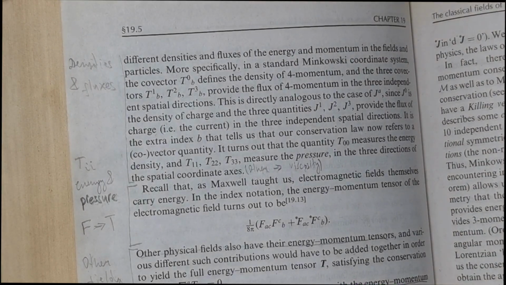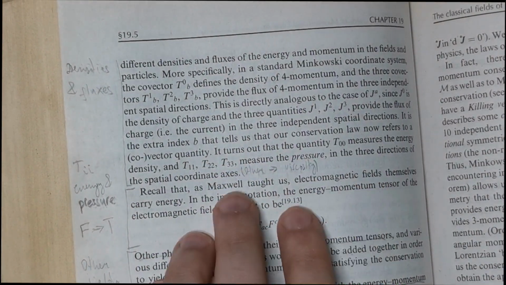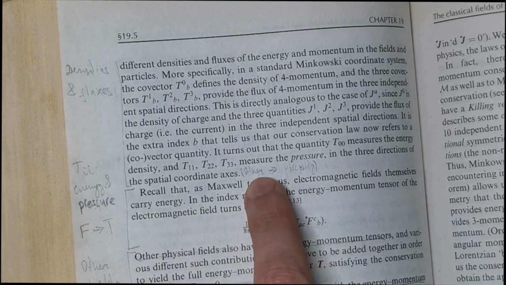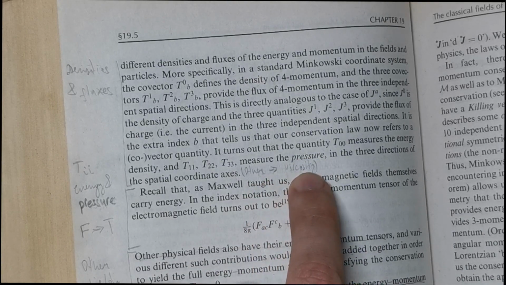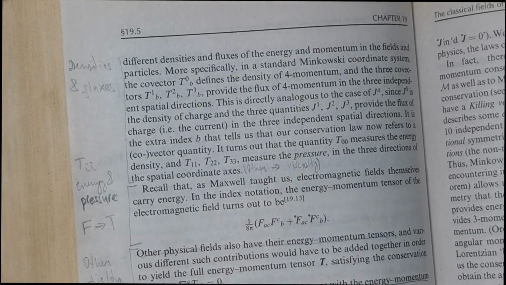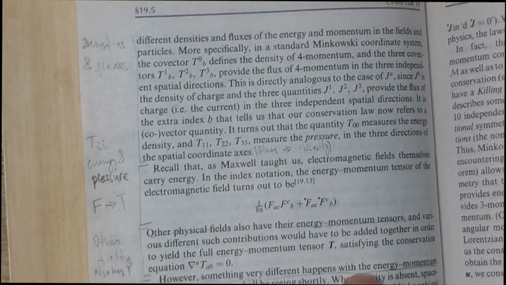If you go further, here is described the same thing about pressure, and I also wrote about the viscosity terms, just as a remark. Yeah, so that's it.